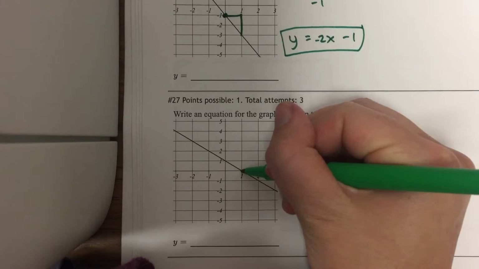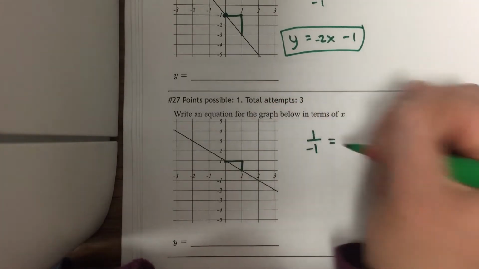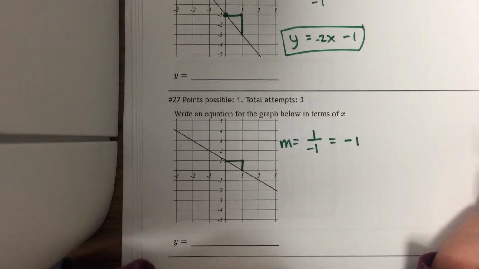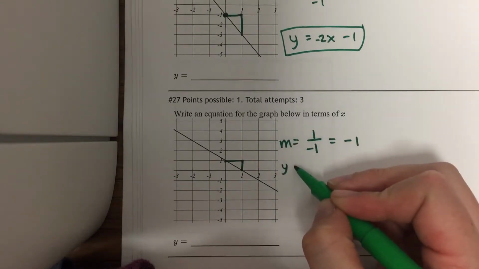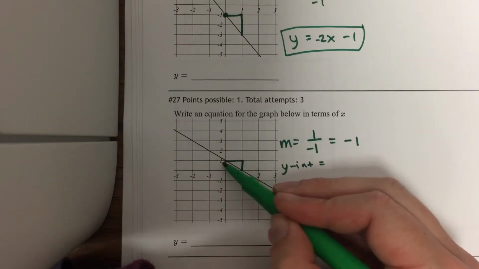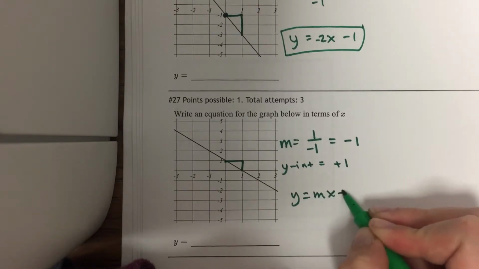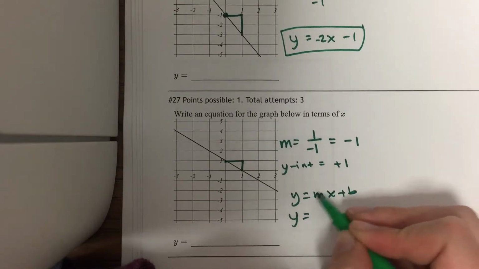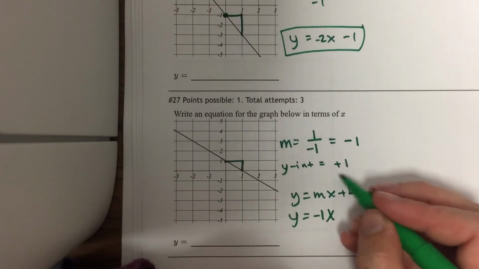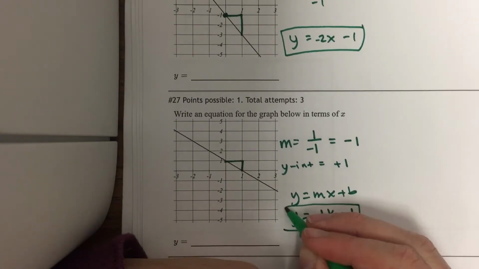Next one, your slope: rise 1, left 1, up 1, left 1, which is the same as -1 for my slope. Where does it touch my y-axis? Let's check. It's a +1 this time. So y equals mx plus b. Well, y equals, my m is a -1, and that b that's missing, where it touches, is a +1. And we're done.